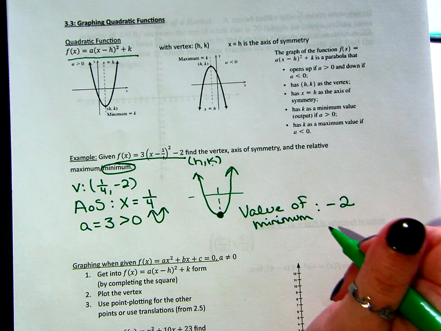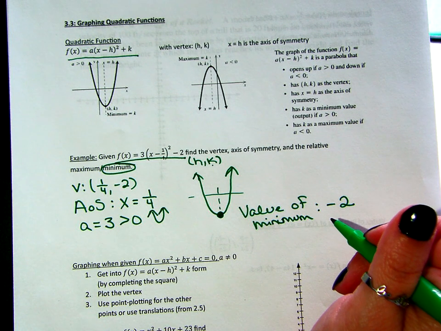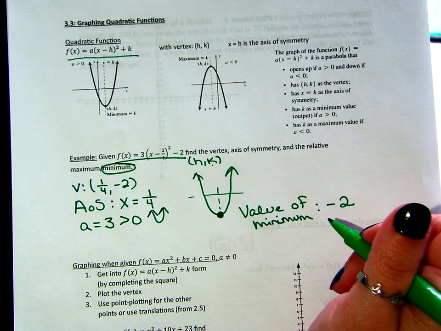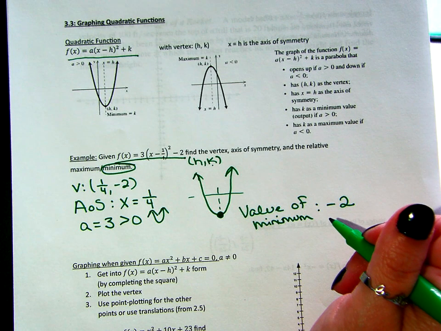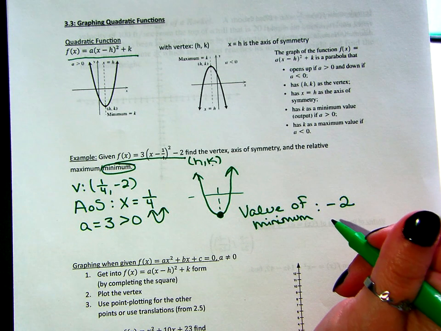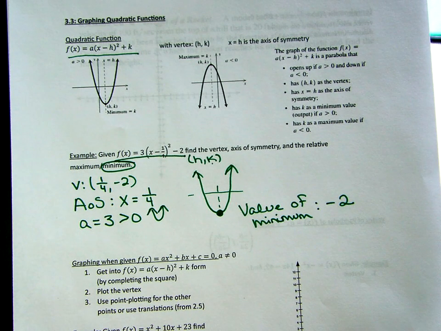But for all this information, the only thing we really had to find was the vertex, and then the axis of symmetry is the x value. The value of the minimum or the maximum is going to be your y value. And then knowing whether or not it's a max or a min is just determined on if A is positive or negative. So lots of different details, all coming really from one piece of information, which is the vertex. Questions on this? Most of the time, you'll be asked for different pieces of this information, and then you will also go on and graph.